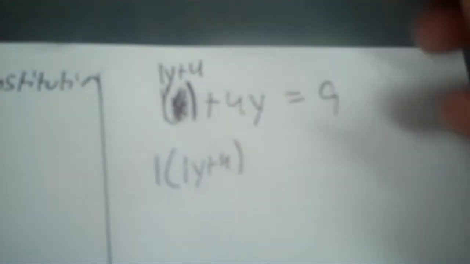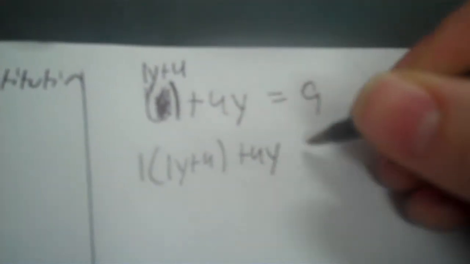Now you scribble out the x and you replace it with the expression y plus 4, because that's what x equals. You apply a 1 there. So you got 1, then you make a parentheses and you put the expression 1y plus 4 inside. After the parentheses has been closed, you write plus 4y equals 9 from that.